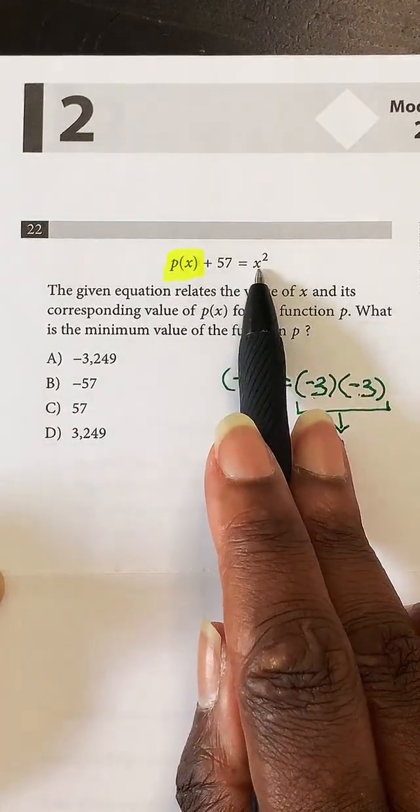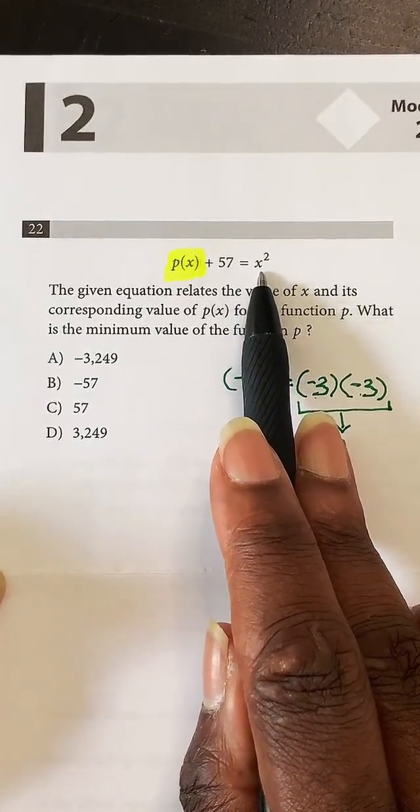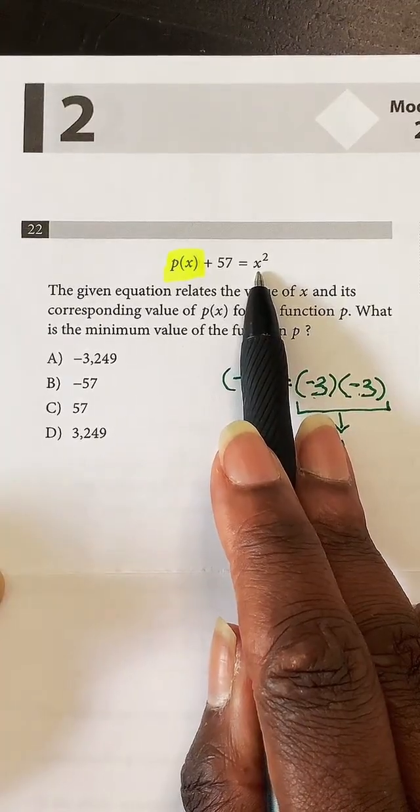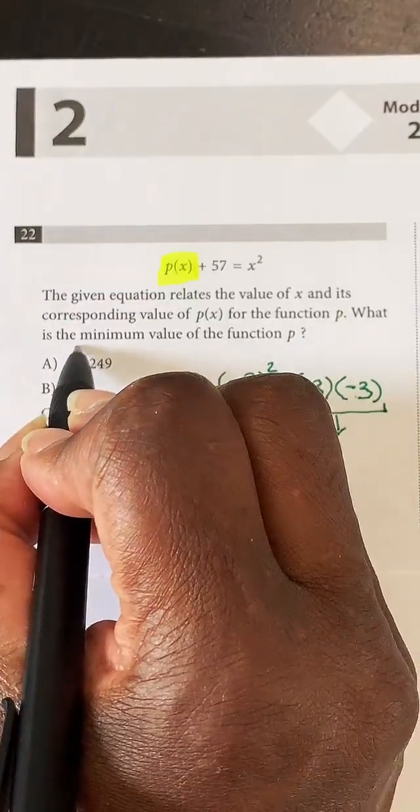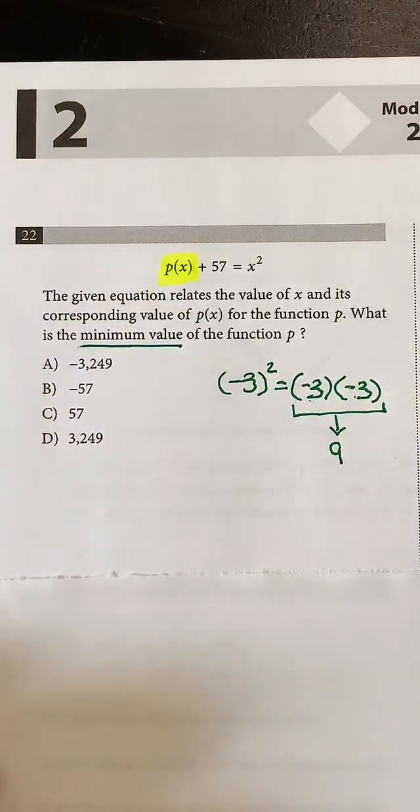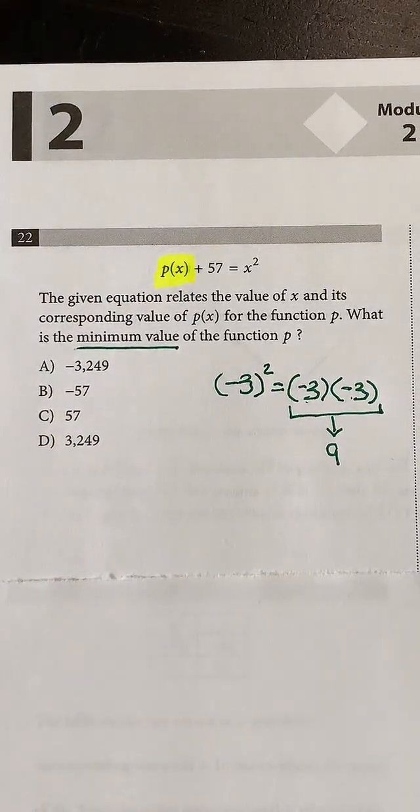So if I plug in a negative here, it's going to give me a positive. It's not really going to give me my minimum value. It's going to change that number. And we can't really have a negative, because if we try to do the square root of both sides, we're going to have to deal with complex numbers.